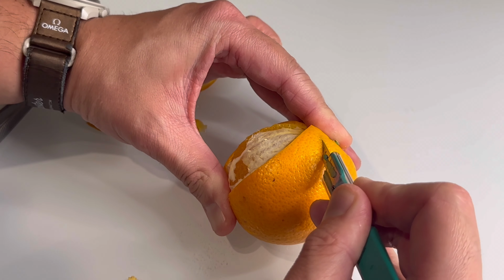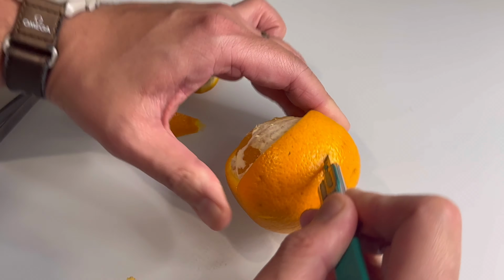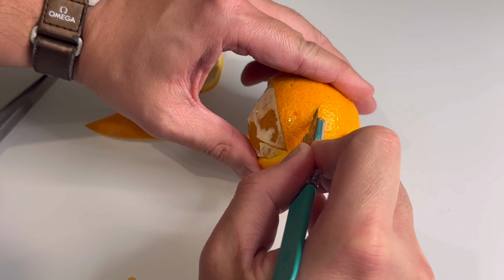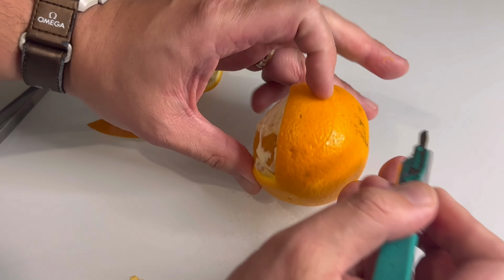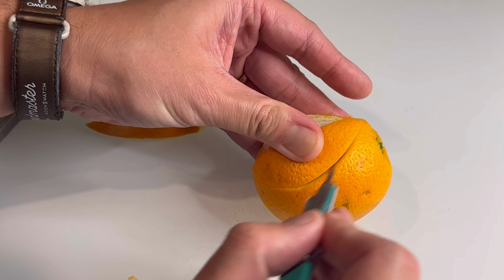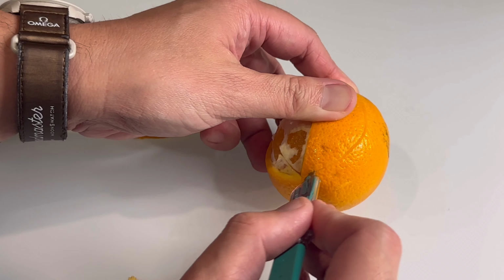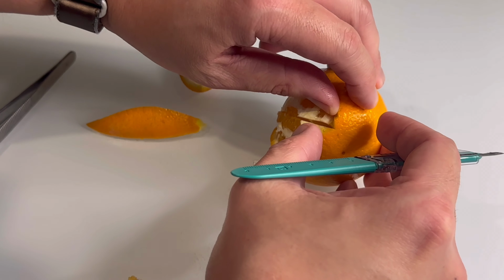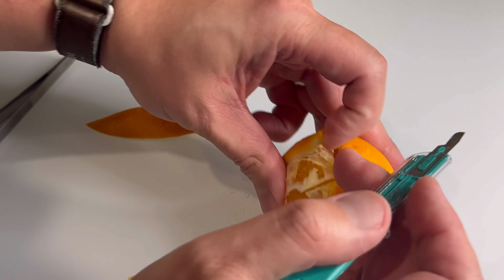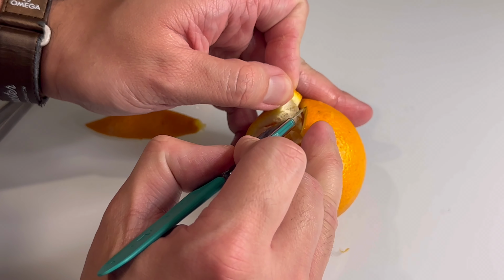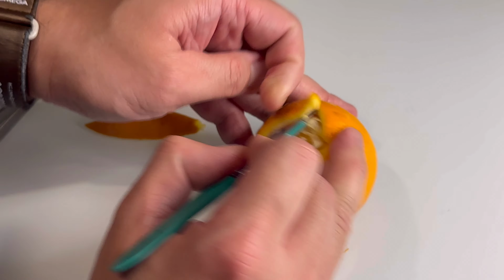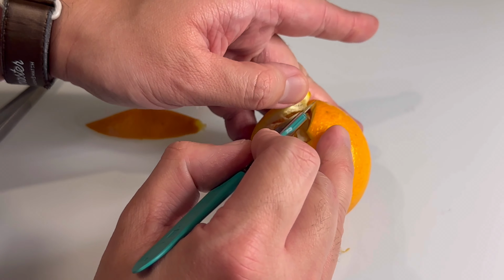So we're going to cut it again down here. There we go. And so we're going to lift this up. You could see that one. You could see the plane there. And as I lift it up, you could point downward. If you point downward with the knife, it would be more towards your orange.